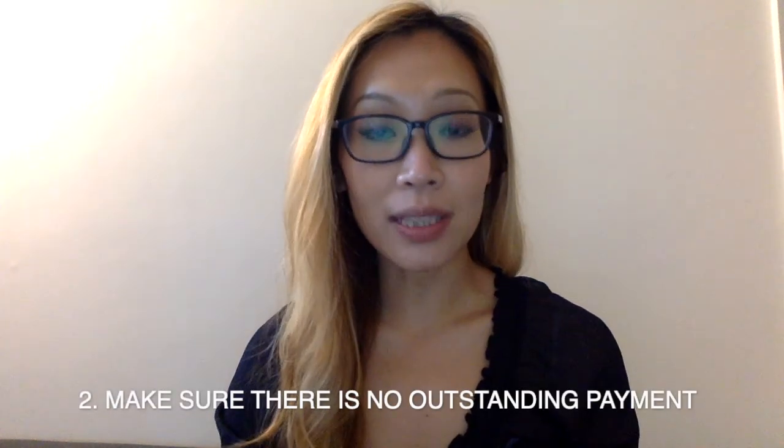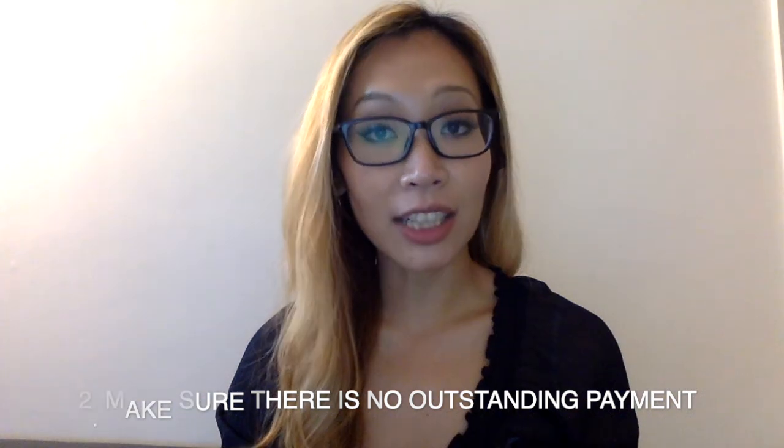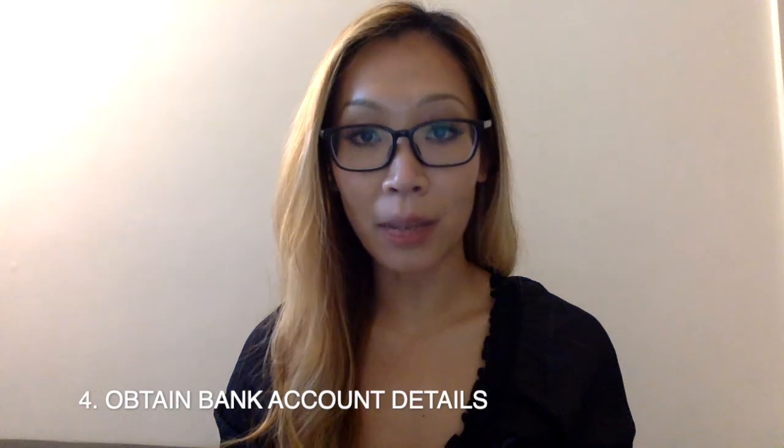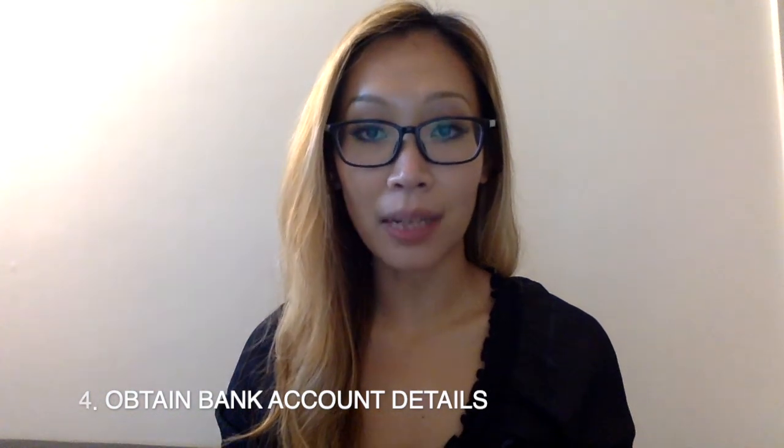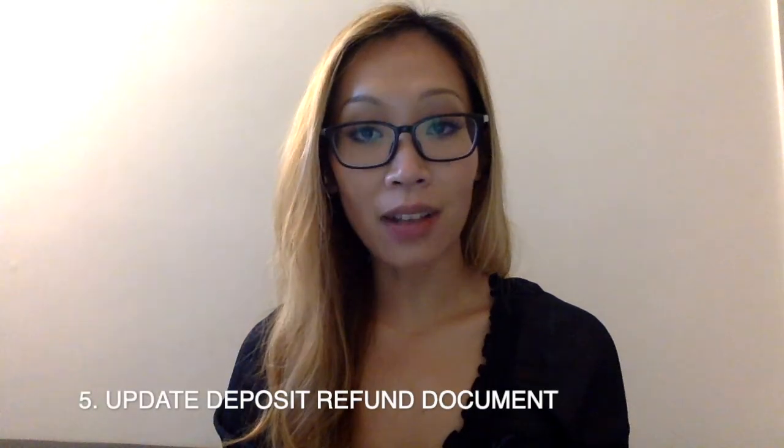You need to make sure there's 30 days notice given by the member. You need to check if there are outstanding payments, because potentially the member would ask to use their deposit to settle their last invoice. Update Office R&D on their end date so your team knows about their departure. Also you need to obtain their bank details so we're able to deposit the money back into their bank account. All deposits will be returned by check, and for Hong Kong, if the member is using HSBC, we will return it by direct deposit. Also on your list is to update your deposit refund document.